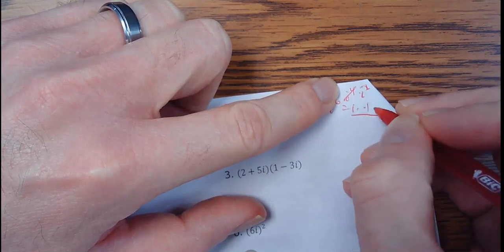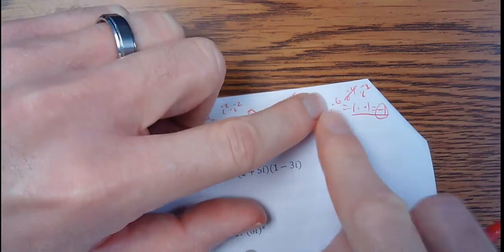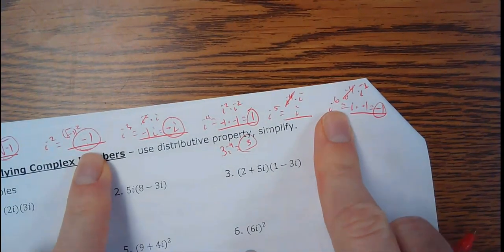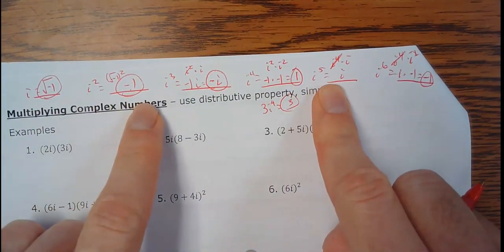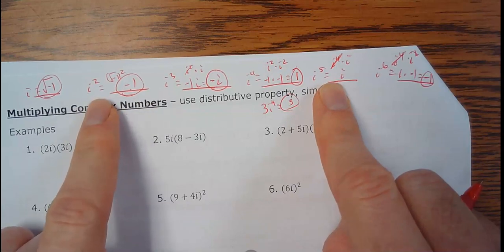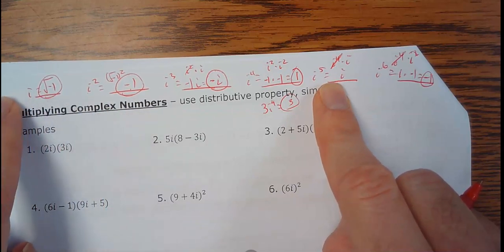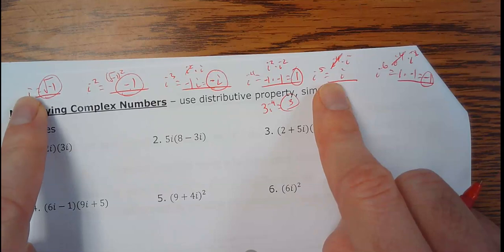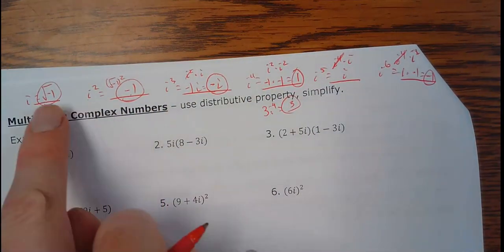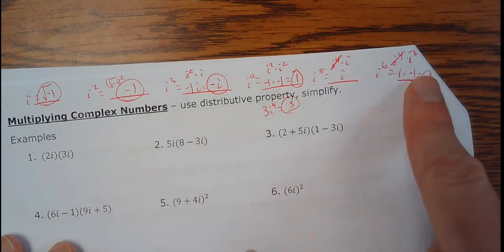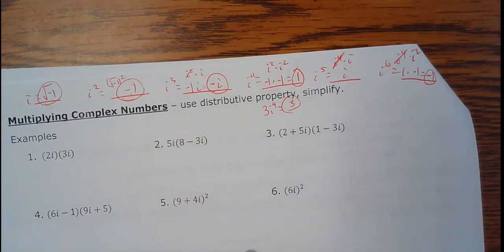I squared is -1. So I to the 6th is the same thing as I squared. I to the 5th is the same thing as I to the 1st, which is just I. So for every 4 you move up, they repeat themselves. And every 2, it's -1, +1, -1, +1. It's going to be alternating.